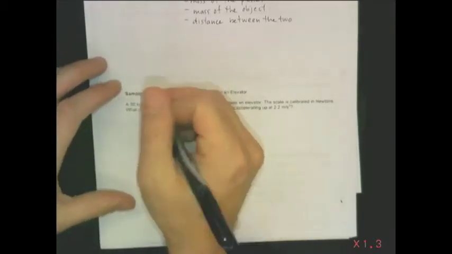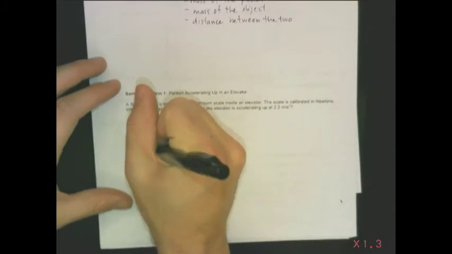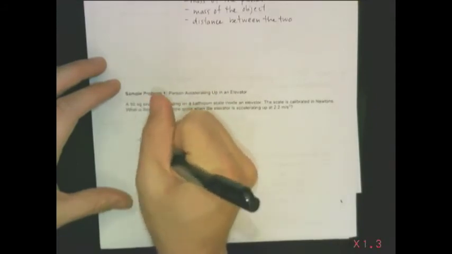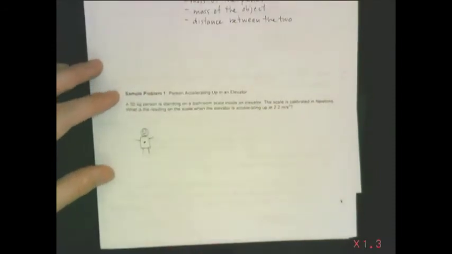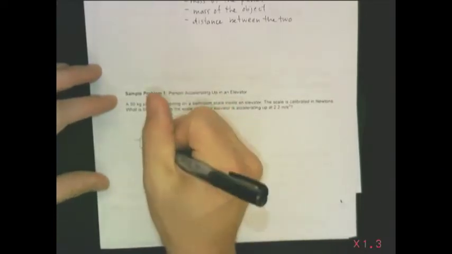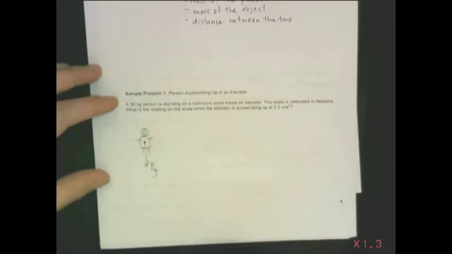So we have a person standing in an elevator. The force of gravity is pushing down. Since this person is resting on a scale on the surface of the elevator, what force will be acting up?